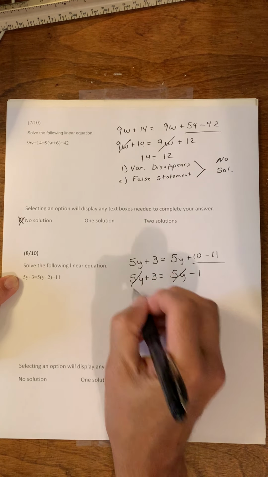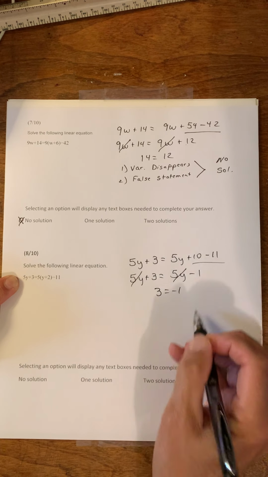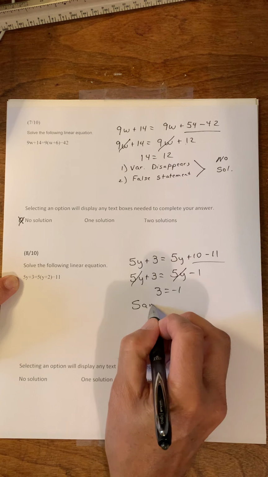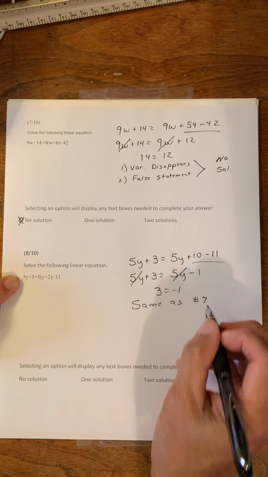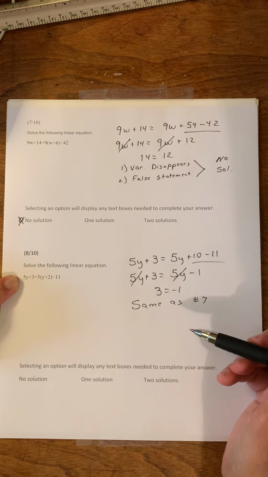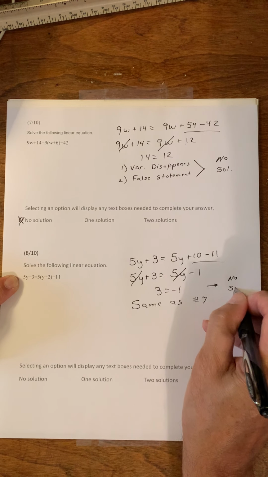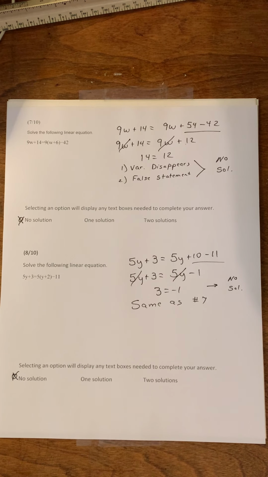The y's cancel when we subtract 5y from both sides, and I get 3 equals negative 1. A false statement. Same as above, same as number 7. The variable disappeared. I get a false statement. So my conclusion is no solution. Choose the no solution option.